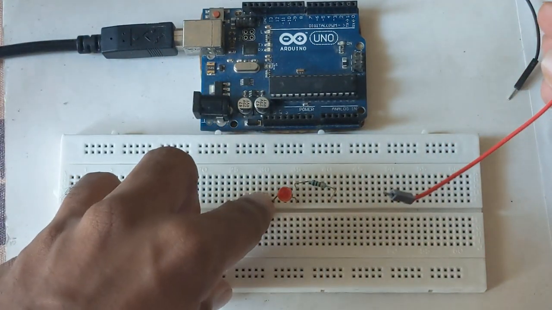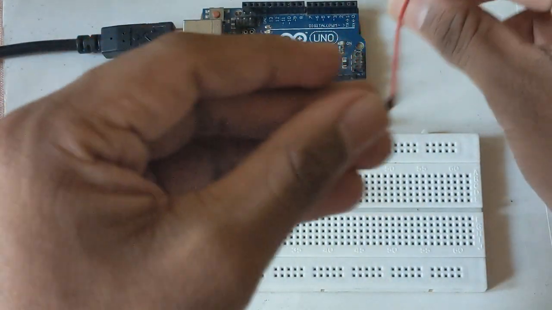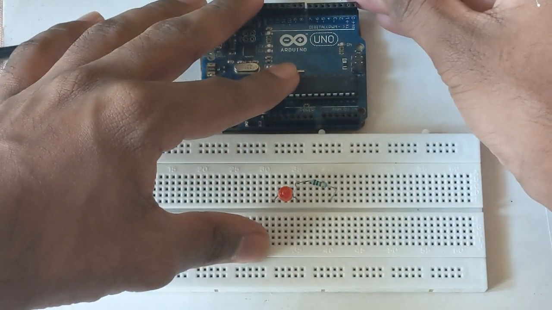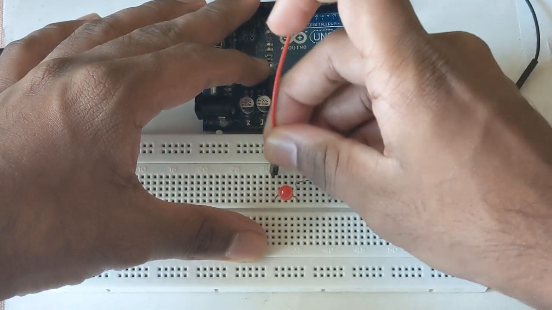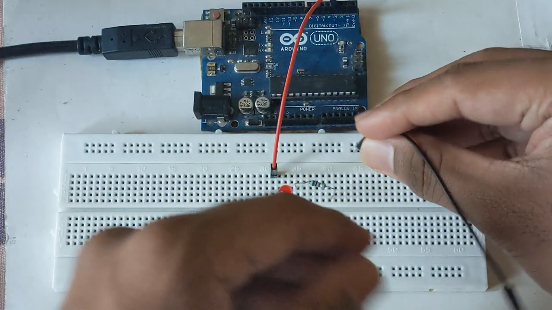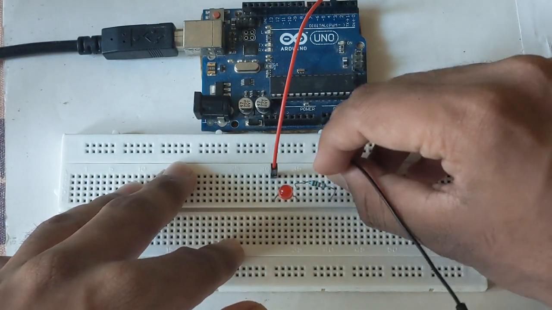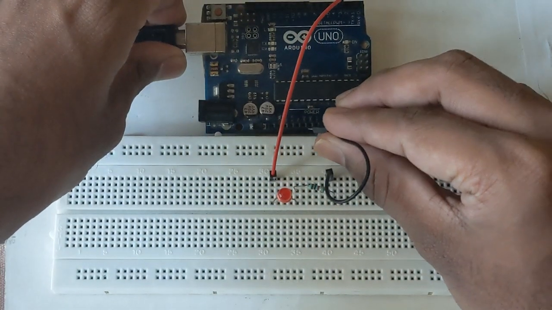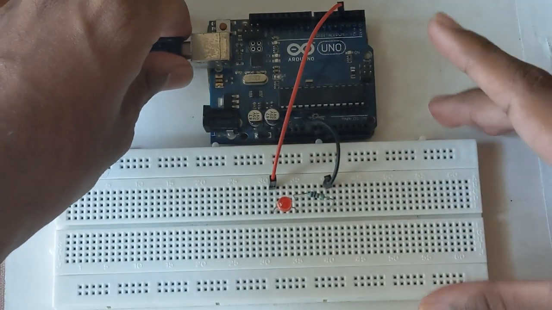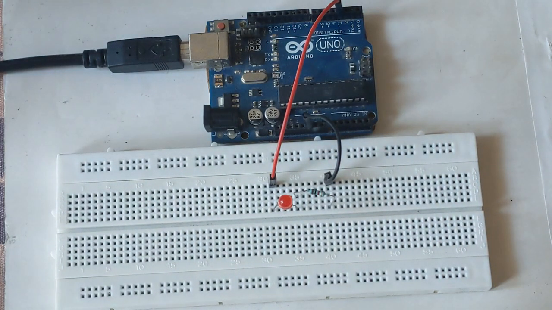And then for the positive, connect to a PWM output, which is pin number 3. And for the negative, connect to ground. So that's it for the connection.